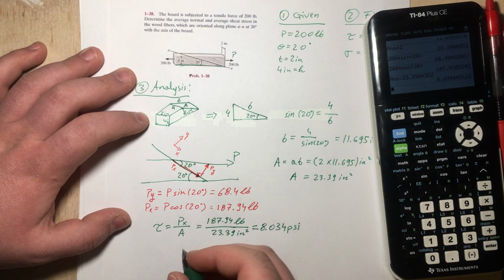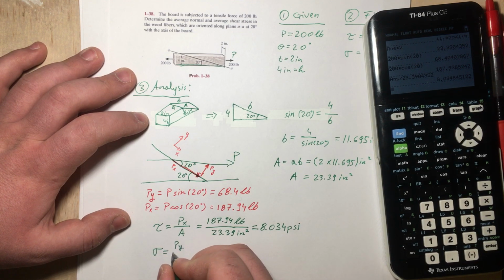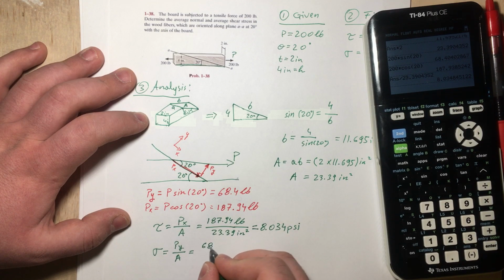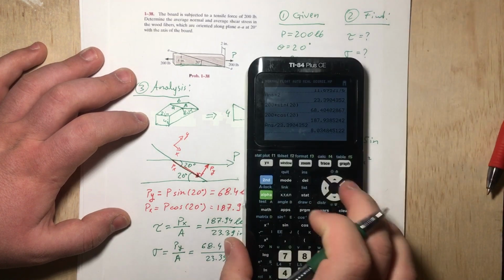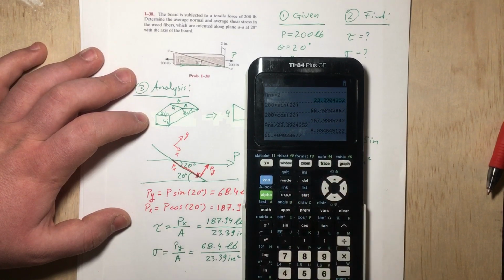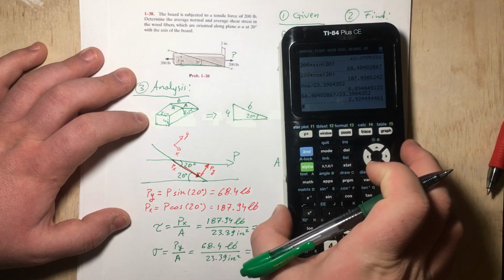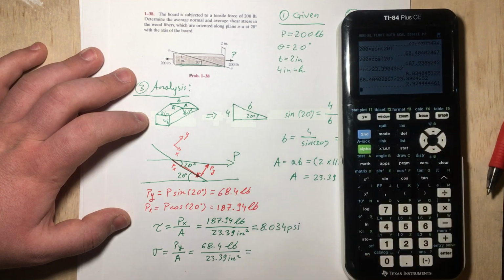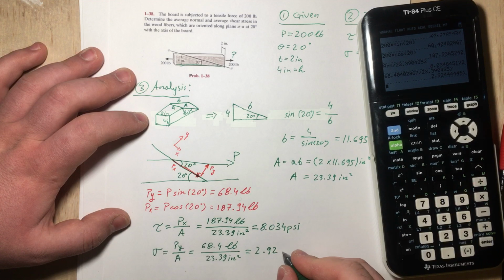So now let's go ahead and look at sigma, or stress. That is going to be Py over area, which is 68.4 pounds over area, 23.39 inches squared. If we go ahead and do that, we're going to obtain 2.92, and that is pounds per square inch.